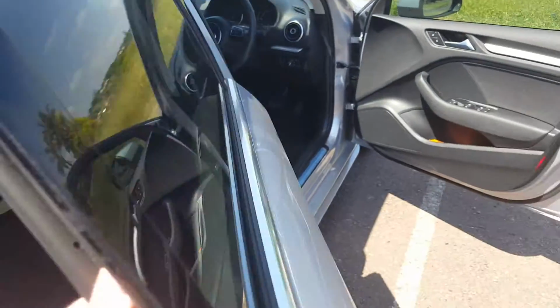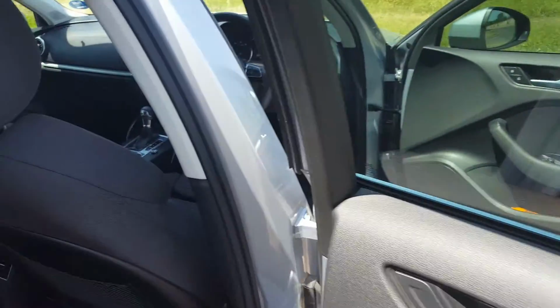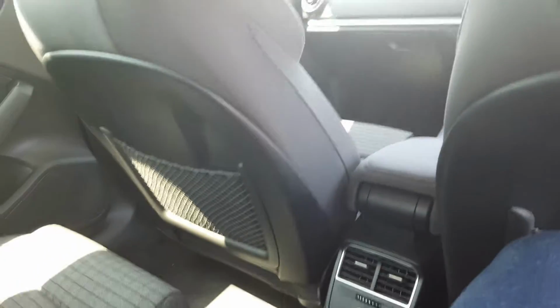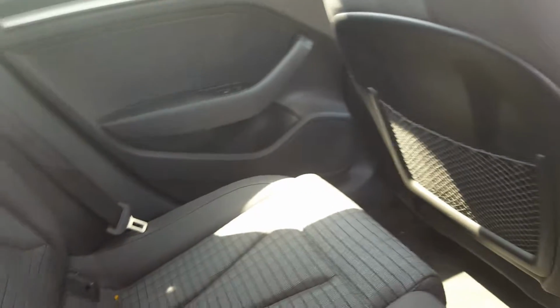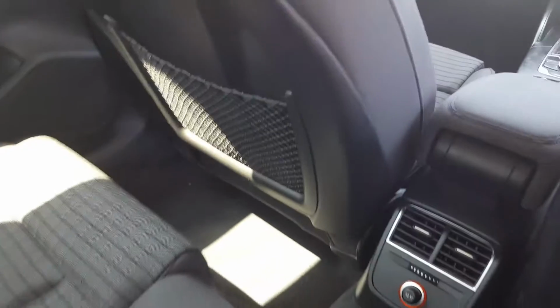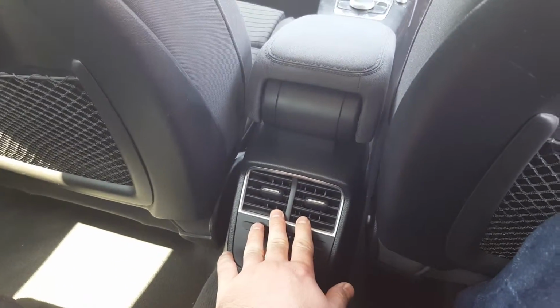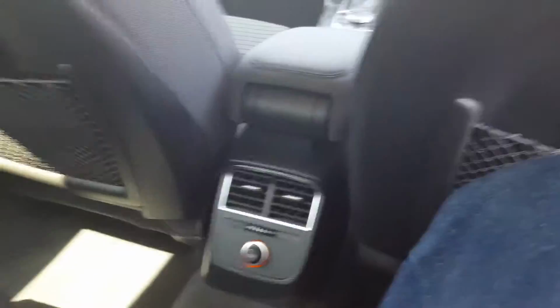Rear legroom, if I use the test of sitting behind myself, I've got the seat reasonably far back and there is sufficient legroom. It's not fantastic. My head is touching the roof, so not for tall rear passengers. No center armrest at all sitting in the back. We do, however, have rear air conditioning vents for the rear passengers.